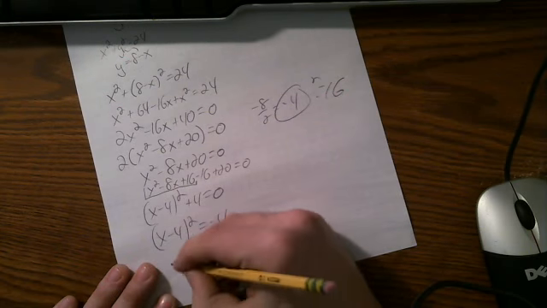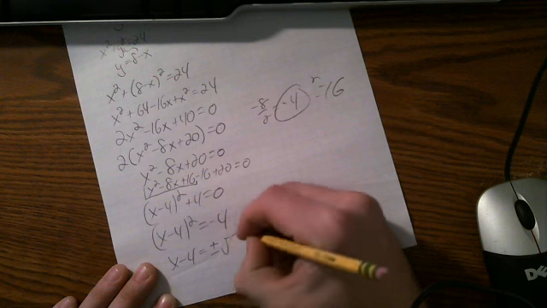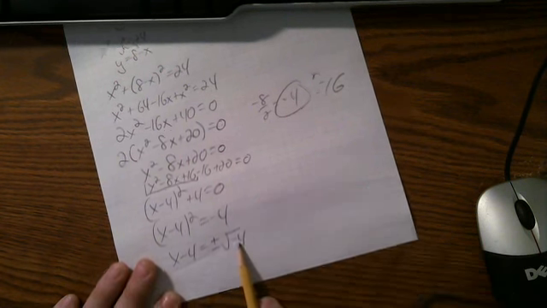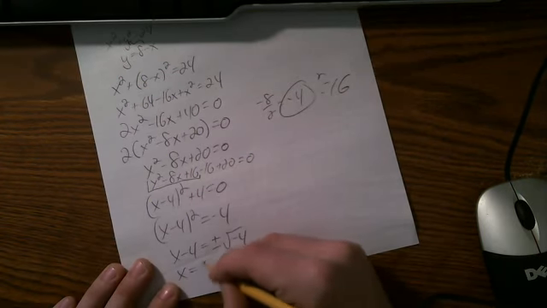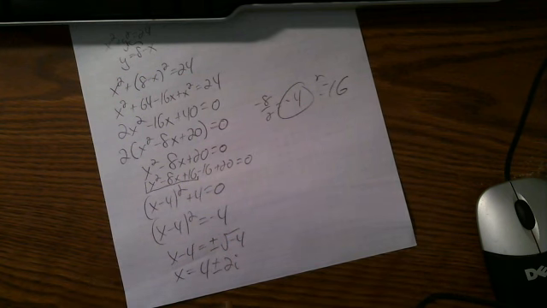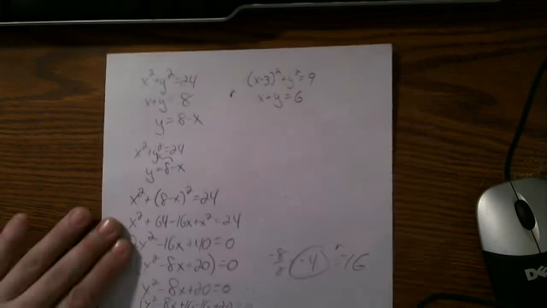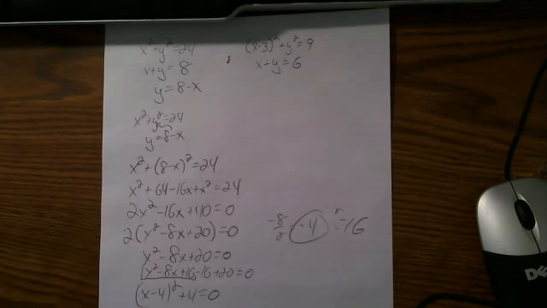Take the square root of both sides. X minus 4 equals positive or negative radical negative 4. Uh-oh, that's an i term. X equals 4 plus or minus 2i, which means I have imaginary solutions, which means I have imaginary intersection points. These graphs do not cross.